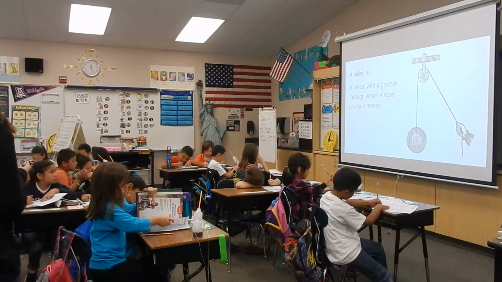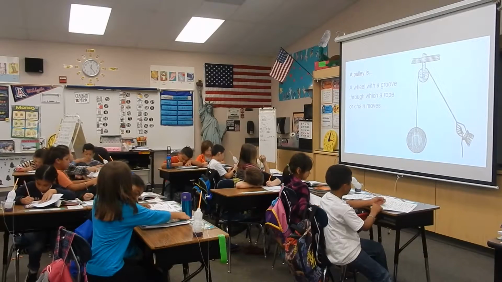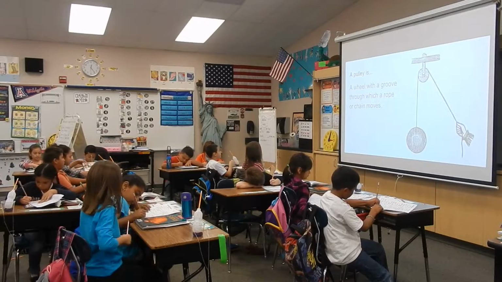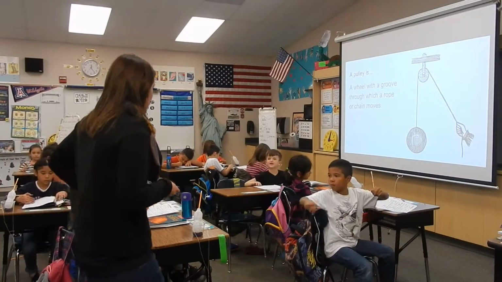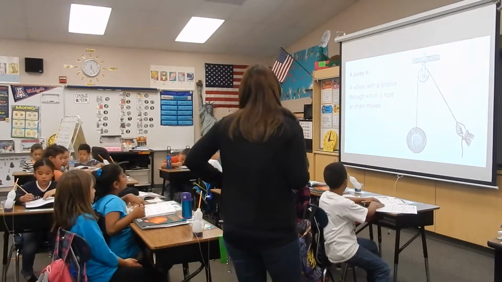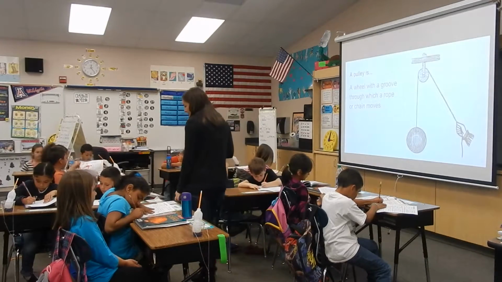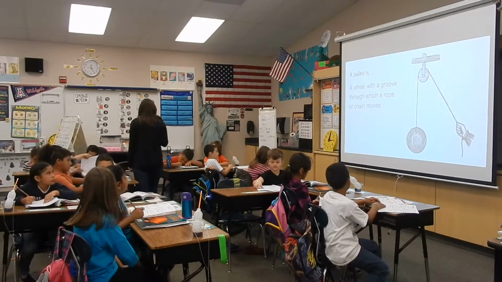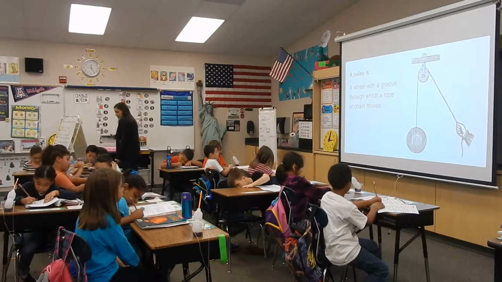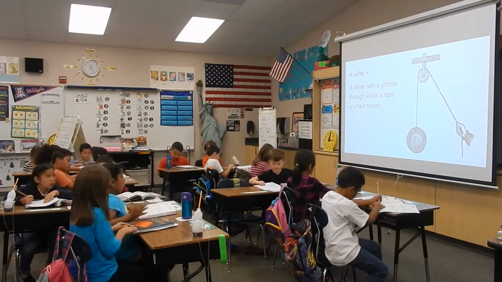Put it to the side maybe so it's not in our way for us to build our machine. Put everything away for now. It's out of your desk.